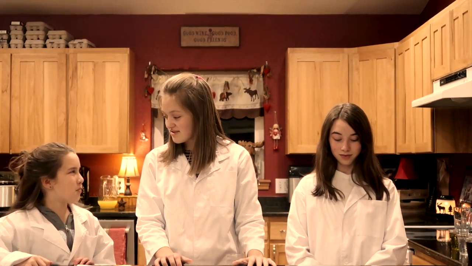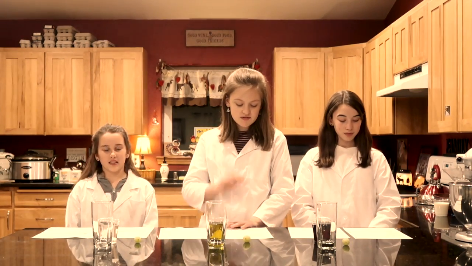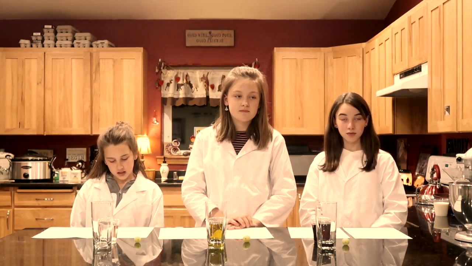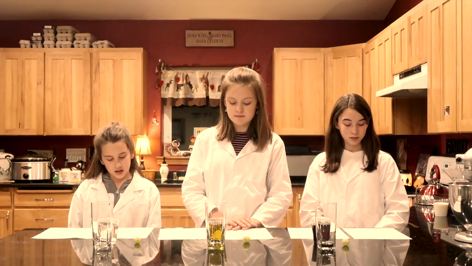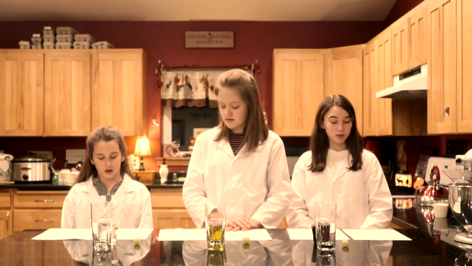Are you ready? Born ready. Okay then. Today's experiment is about density. Density is the amount of mass in a specified space. It is a way to measure how compact an object is. The denser the object is, the less likely it is to float.